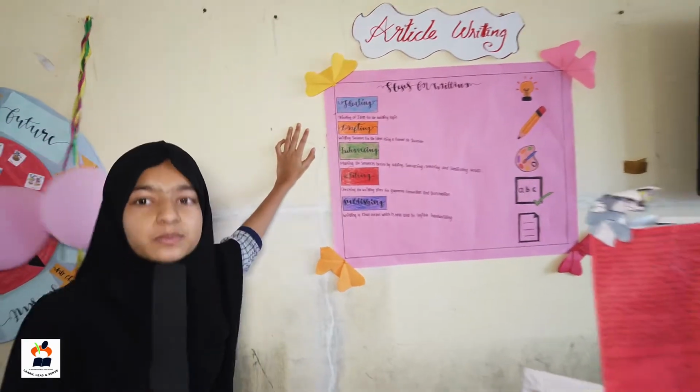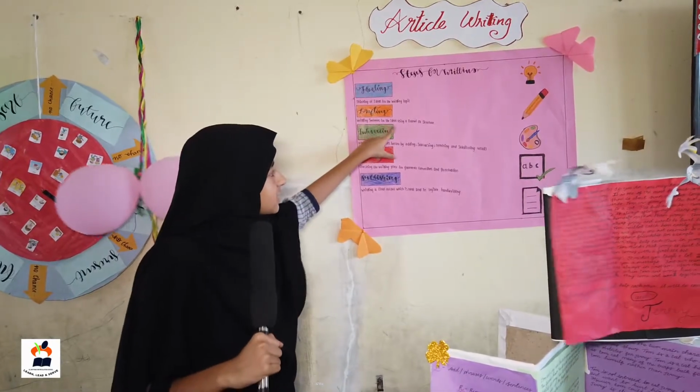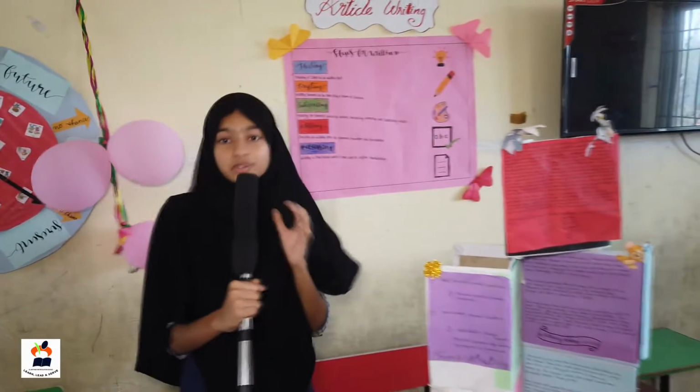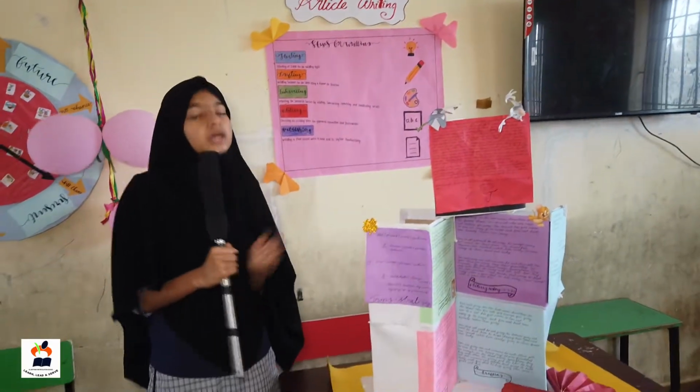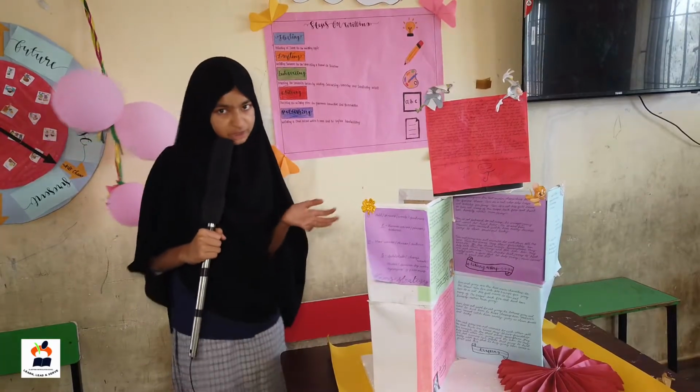The next process we are going to follow is drafting. Drafting means writing sentences for the ideas using a format or a structure. So every sentence has its own format and its own structure. So for drafting, we are going to organize our ideas to get the perfect structure.